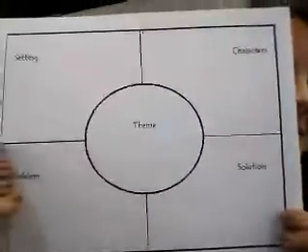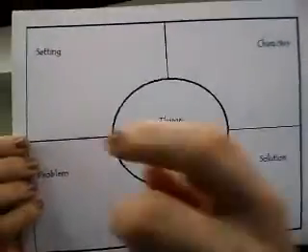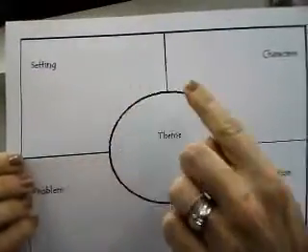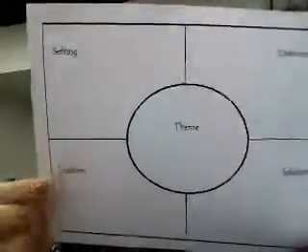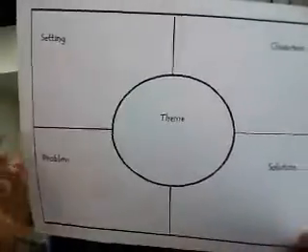First graders are responsible for learning the parts of a story, which include the setting, the characters, the problem, and the solution, and then also the theme of the story. And a great way to help students to organize their thoughts about this is by using a graphic organizer. And here's an example. So you can see there is a place to write the setting, the characters, the theme, the problem, and the solution to the problem.